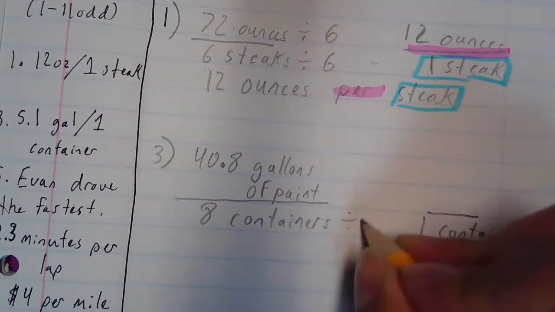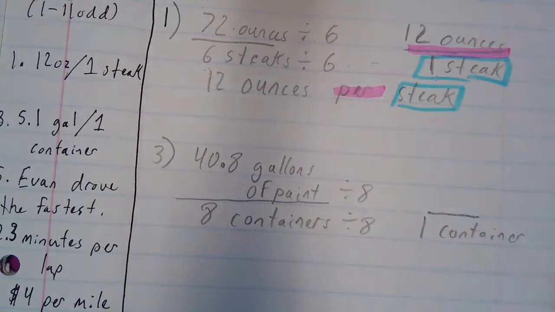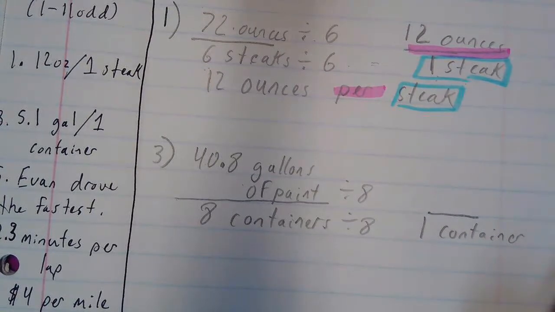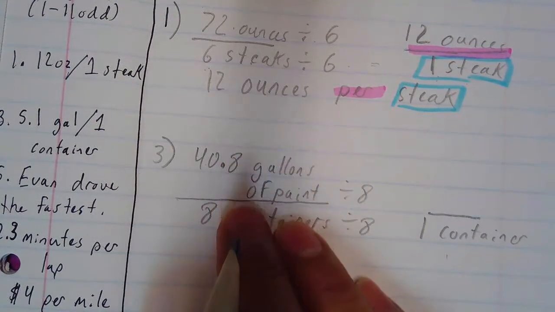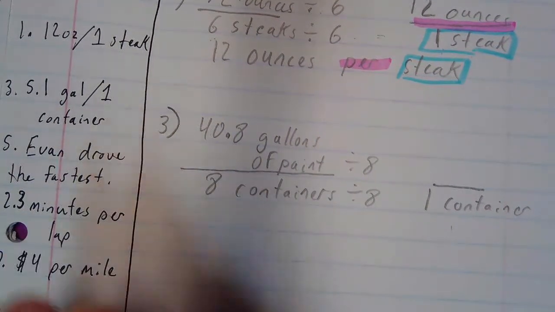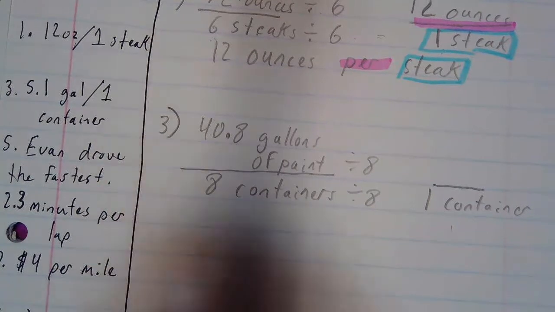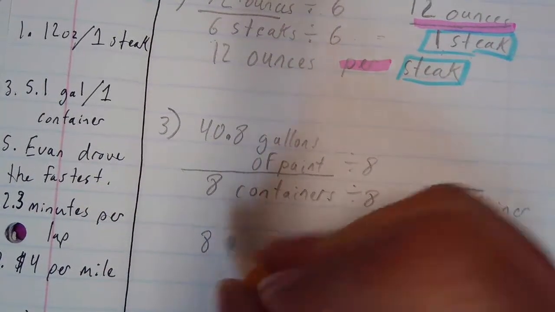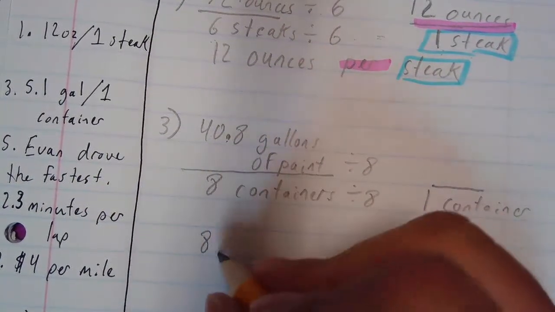That means you're going to divide by 8. Now, this is assuming you know how to divide with decimal numbers. I'm going to show you this because you might have forgotten, so let me give you a quick reminder. The dividend is 40.8. That goes on the inside.